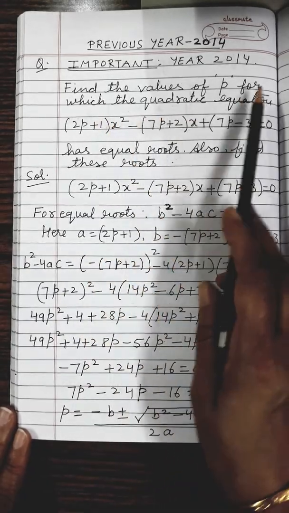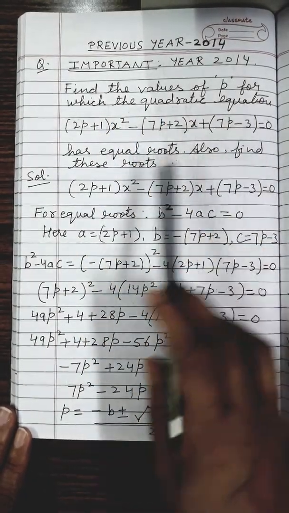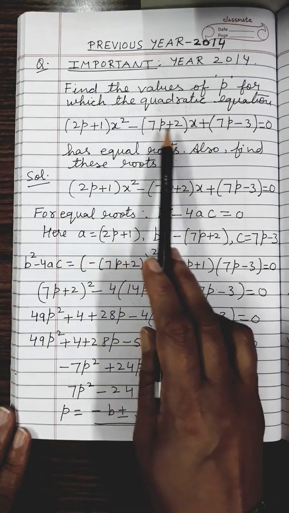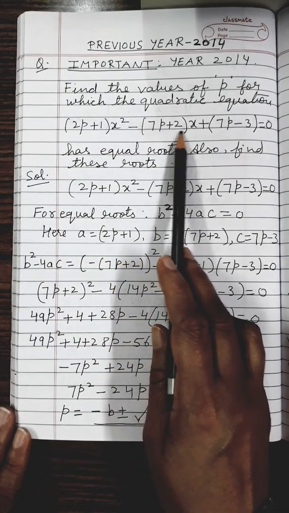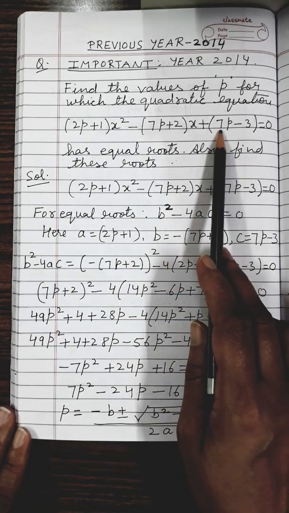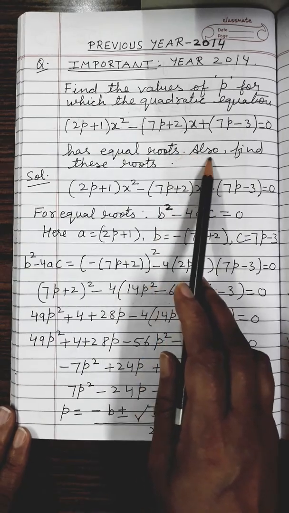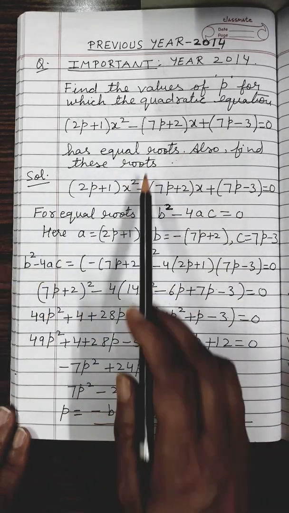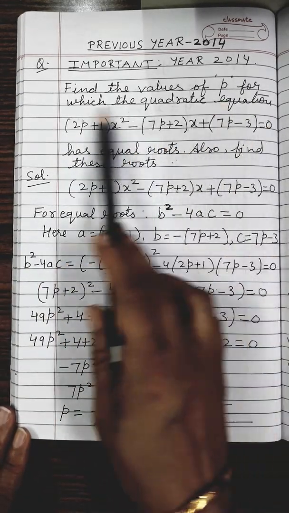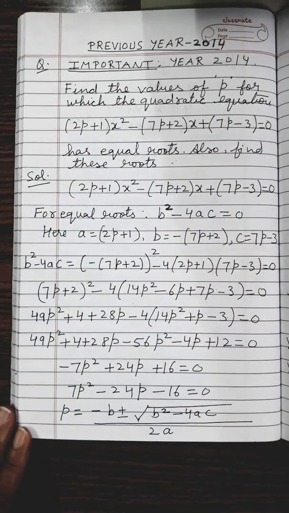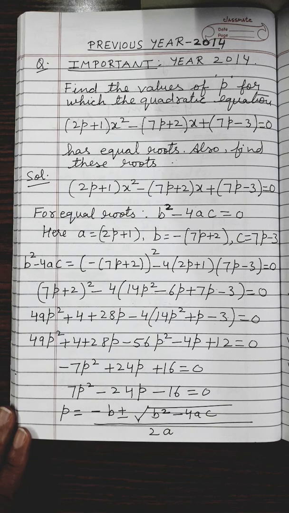Find the values of p for which the quadratic equation (2p + 1)x² − (7p + 2)x + (7p − 3) = 0 has equal roots, and also find these roots. So what do you see? This is a quadratic equation given to you in the question, and it is also given that this equation has equal roots and you have to find the values of those roots.